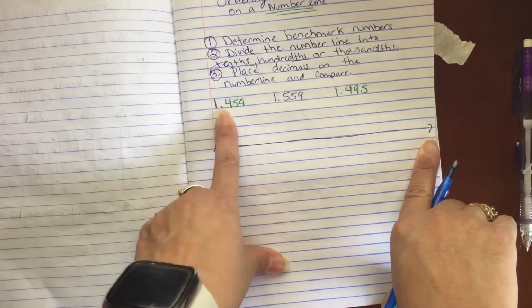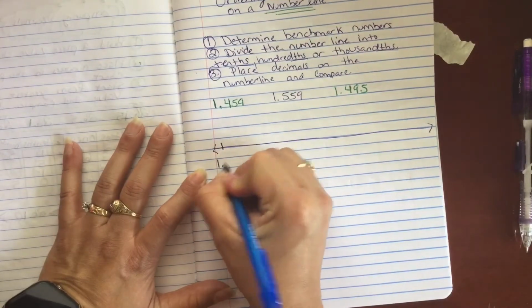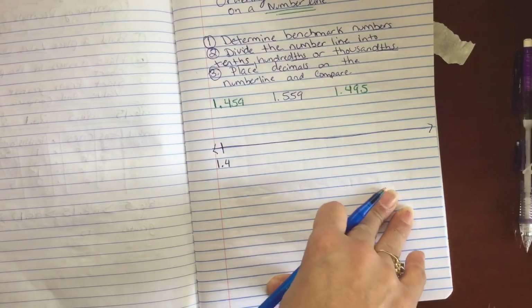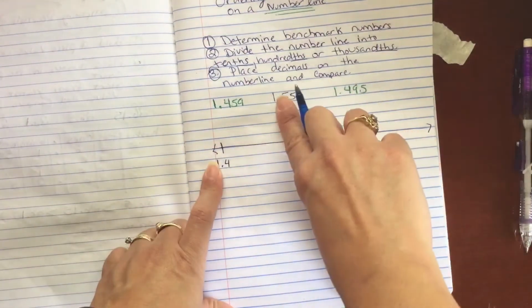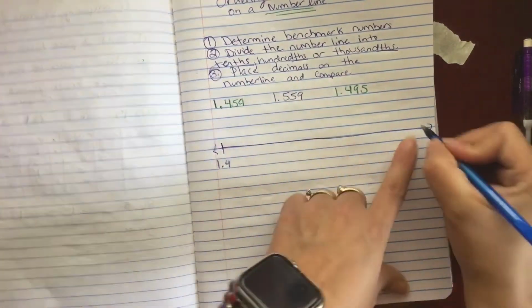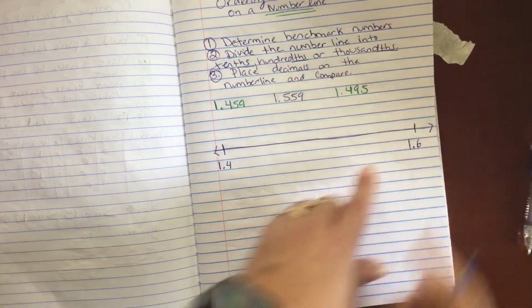So I will start at 1 and 4/10, and I will end at 1 and 6/10. Since this is 5, one more. So 1 and 6/10.